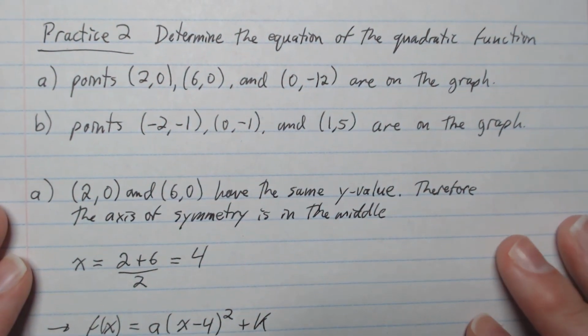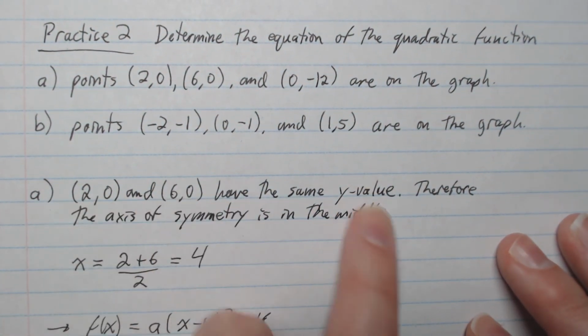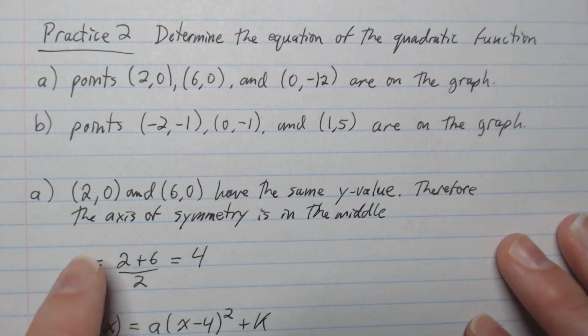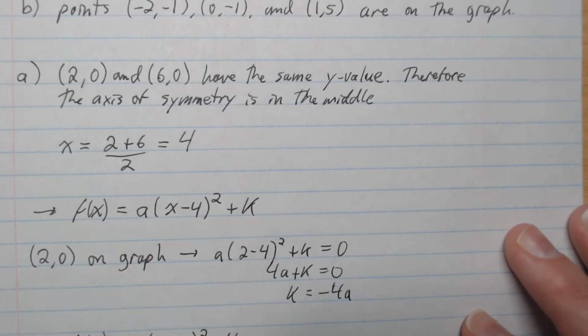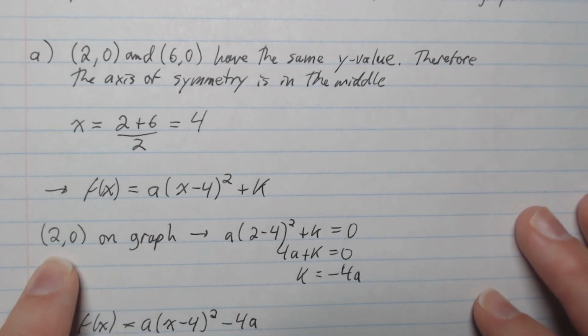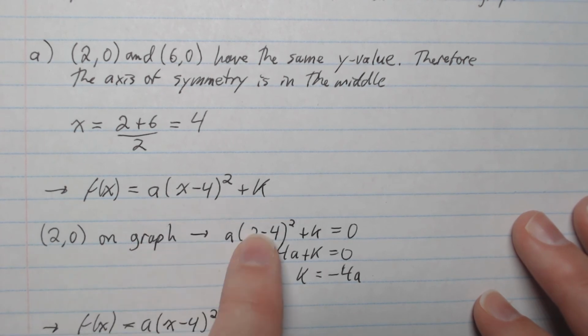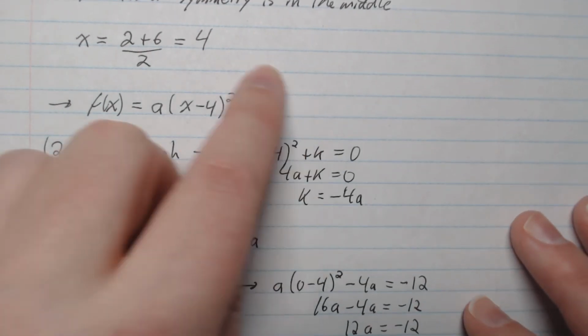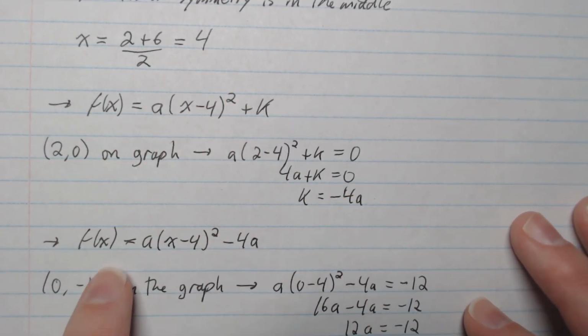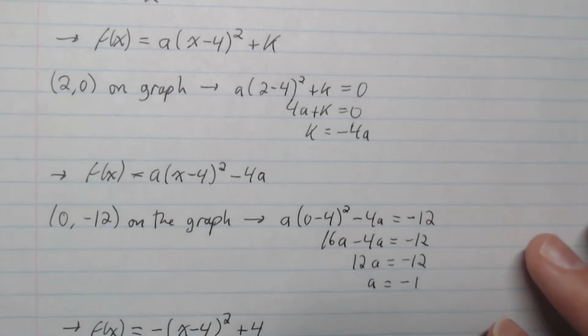Okay, A. So we have these 2 points, same y values. So axis of symmetry is in the middle. 2 plus 6 divided by 2 gives 4. So 4 is in the middle. So we update our function here, (x minus 4) squared, like that. (2, 0) is on the graph, so we plug that in, x equals 2, y equals 0. This gives us k equals negative 4a. Replace k with negative 4a like that, so now we only have one unknown a.